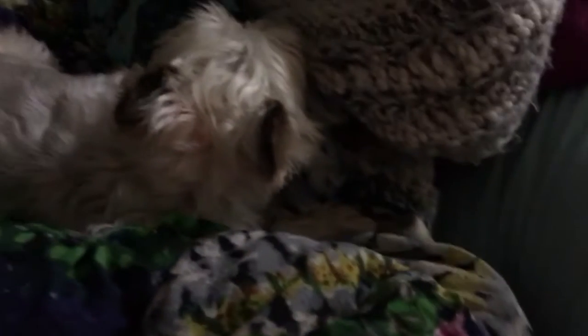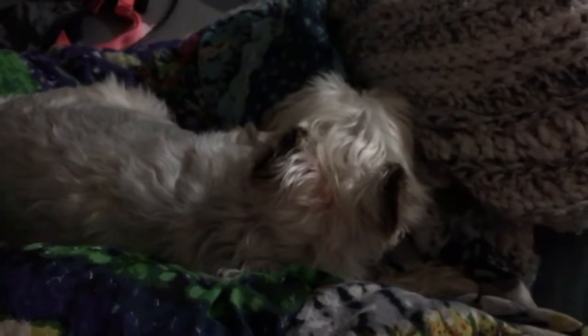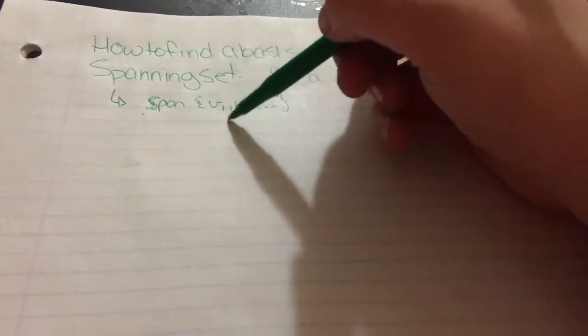Also, the snoring is Peanut. Hi, Peanut. Okay. So we have some vectors, and we're spanning them.